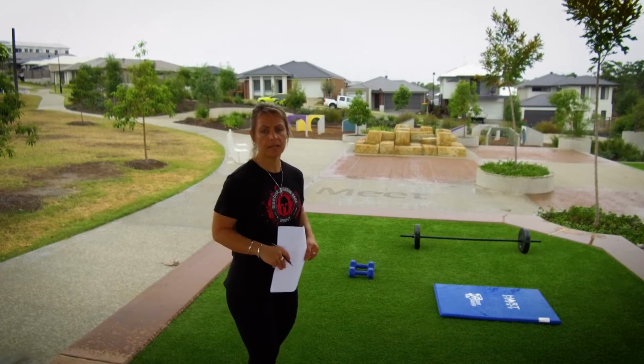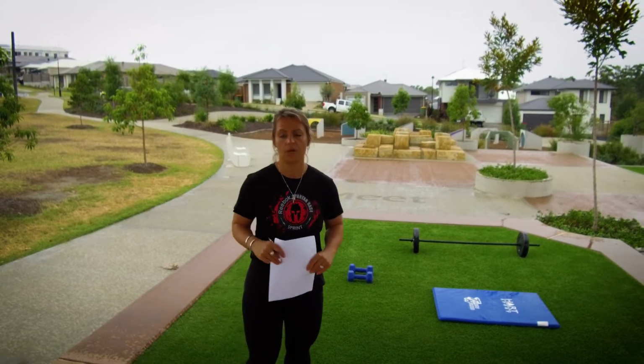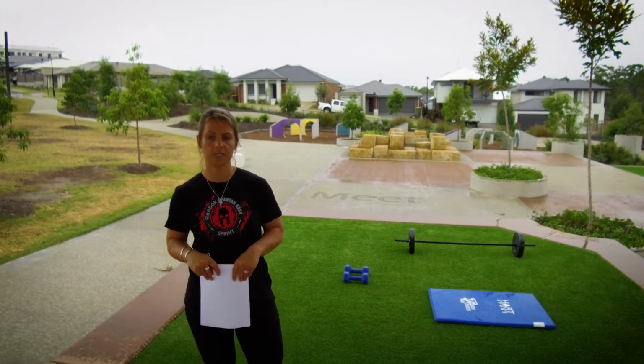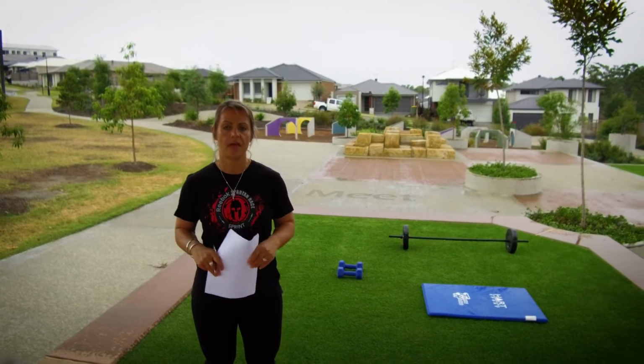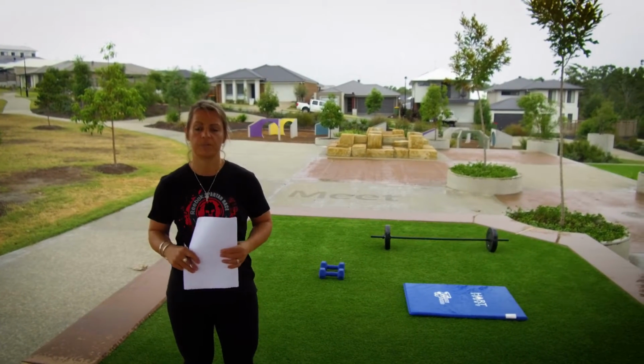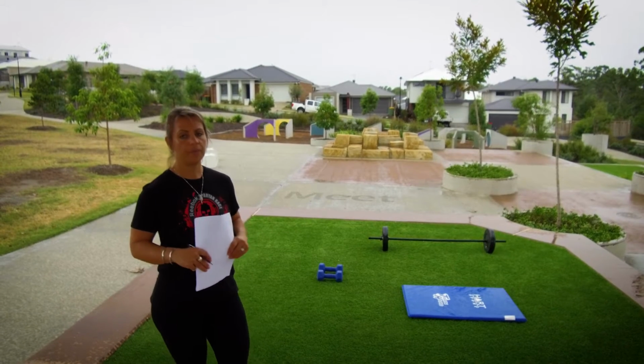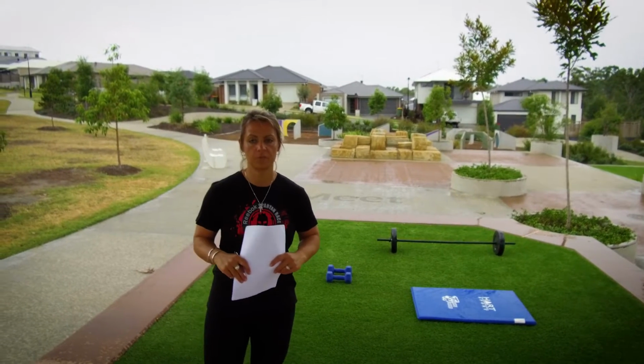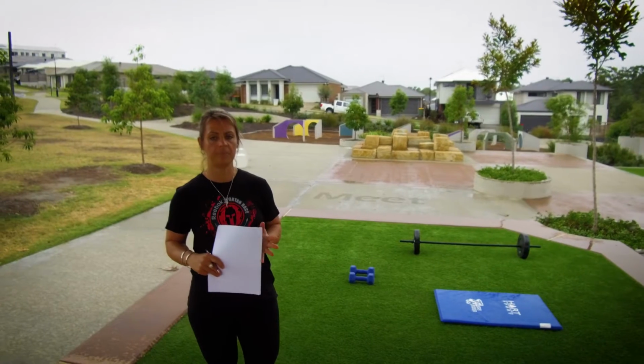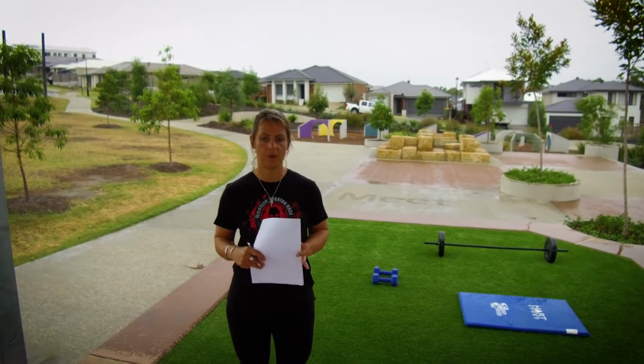For my session with my client, I've chosen the following exercises. For her fitness test, she will do the push-up test, which will determine her muscular strength and endurance, which coincides with her goals of increasing upper body strength. We will then move on to the strength training section, where she will carry out the standing dumbbell flies, a bent over row, and weighted lunges.